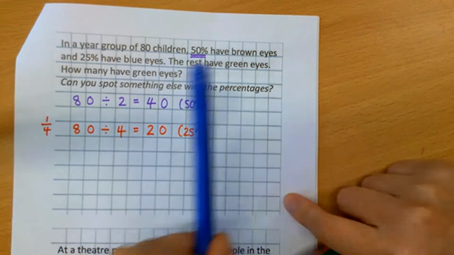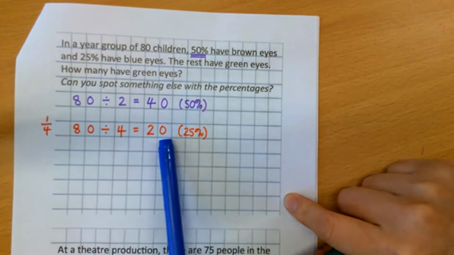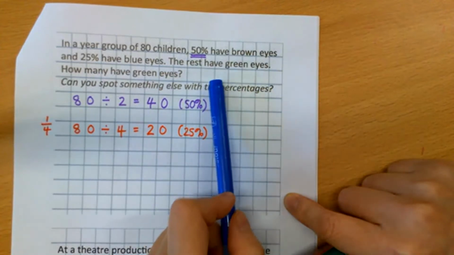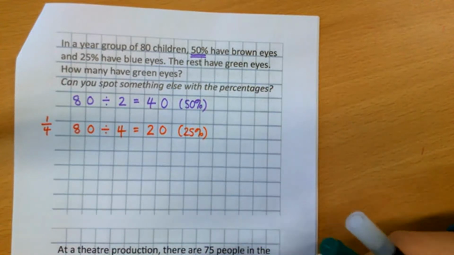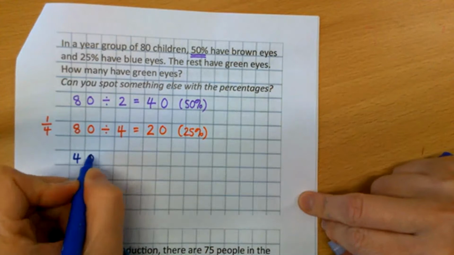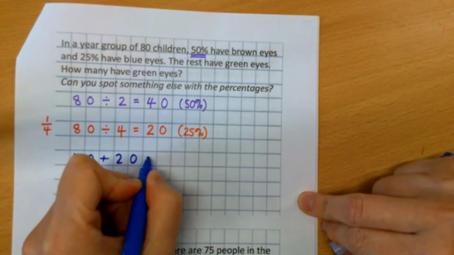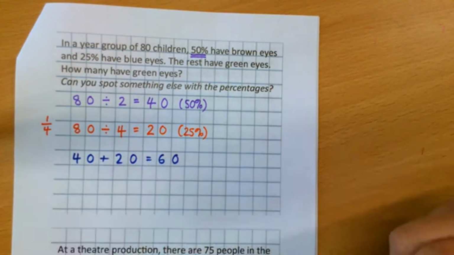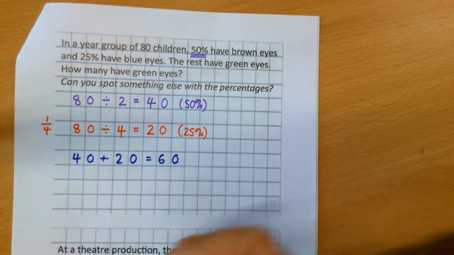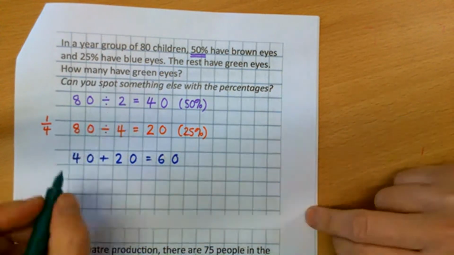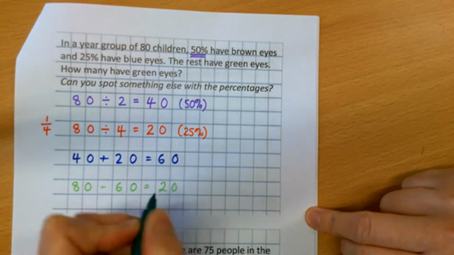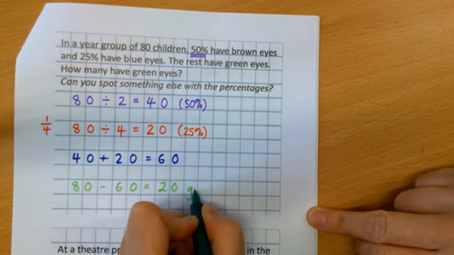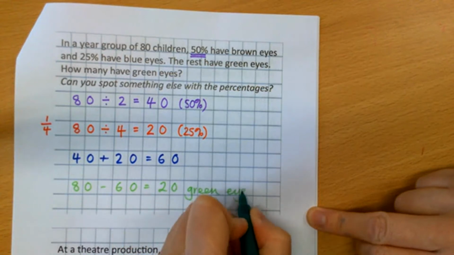Now I know how many have brown eyes and how many have blue eyes, and the rest have green eyes. So I can add these together. 40 plus 20 equals 60. And the rest have green eyes. So there are 80 children in total. Take away 60 equals 20. So 20 children have green eyes.